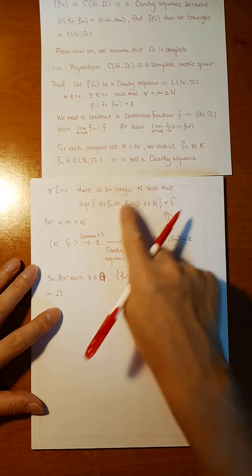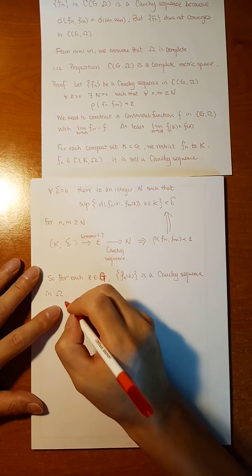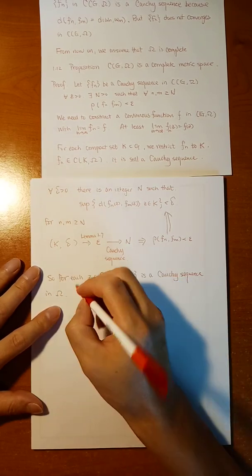For every delta you can find N so that the distance is less than delta. So it is a Cauchy sequence. When you have a Cauchy sequence in a complete space, it has a limit.